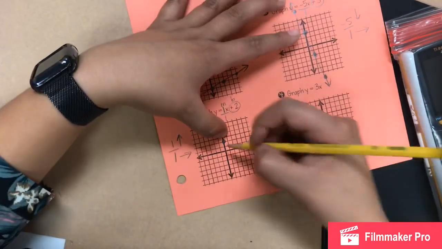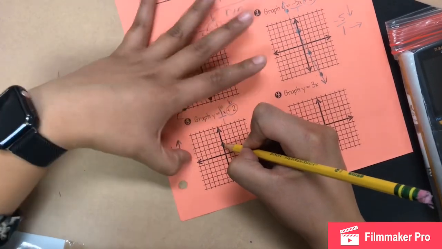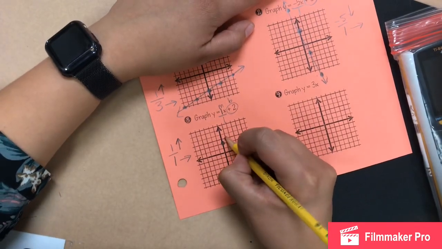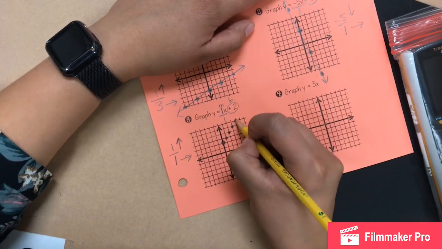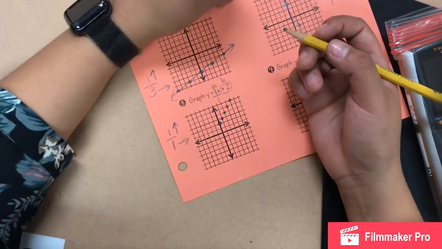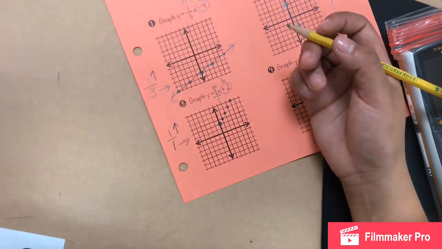So from my starting point, I'm going to go up 1, right 1, and repeat, up 1, right 1, until I come to a stop because I don't have any more graph to keep plotting. It doesn't mean it ends forever. It means I could literally keep going, but my graph stopped.